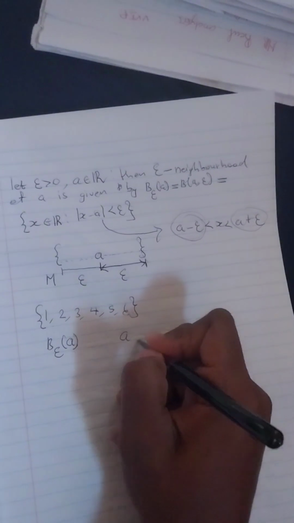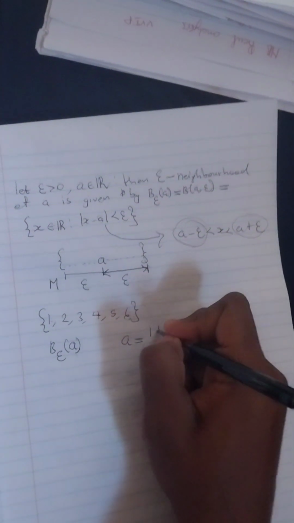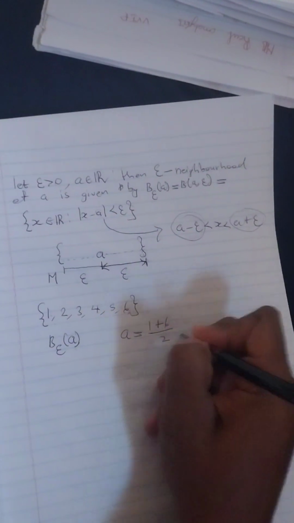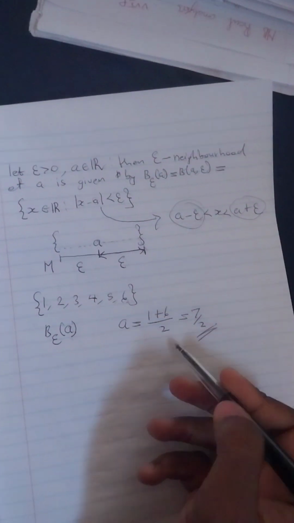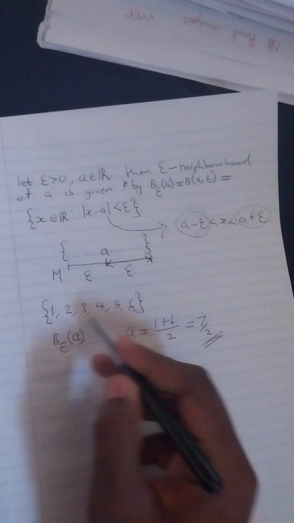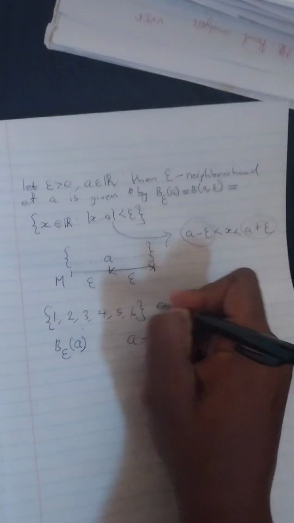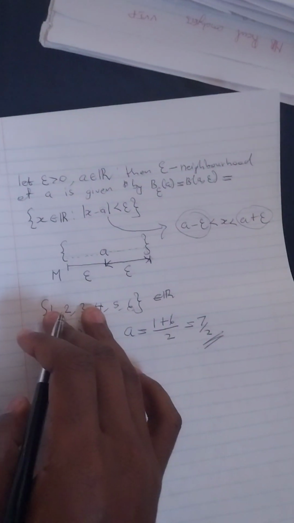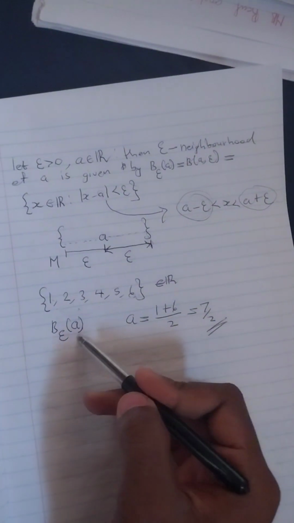We'll just say a equals, we take 1 and add 6, so 1 plus 6, then we divide by 2. Then we'll get 7 over 2. 7 over 2 will be our center element of this set. Remember, this set is just a set composed of real numbers. It belongs to the real numbers, this set that we're talking about. It doesn't necessarily mean that we're talking about integers. So now we've found A.